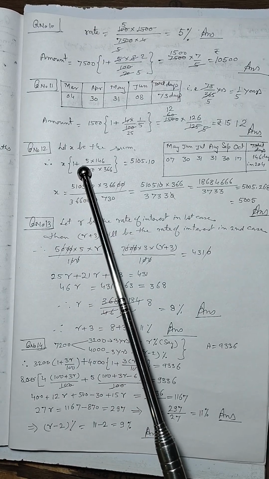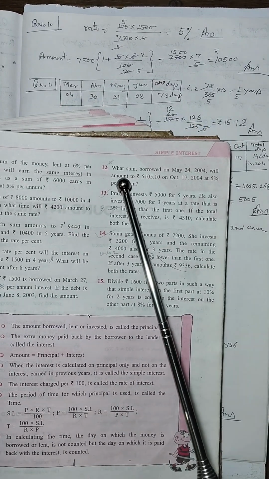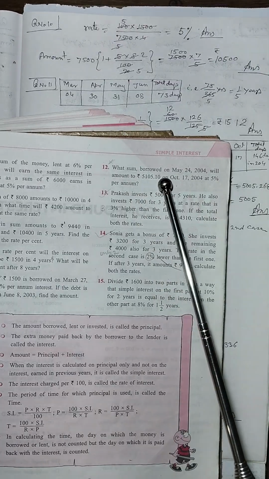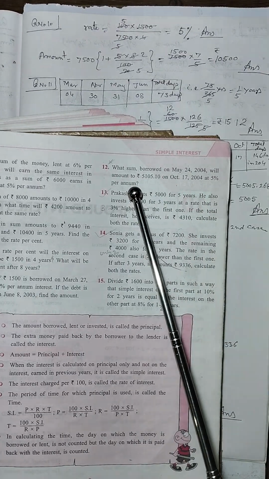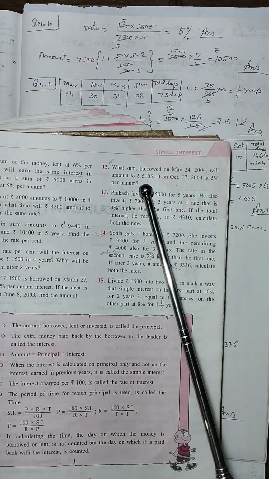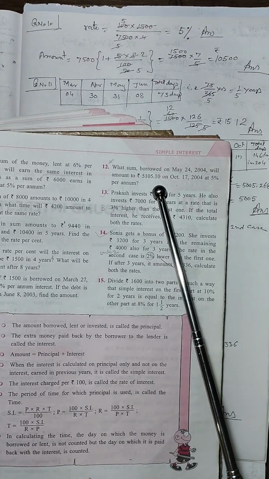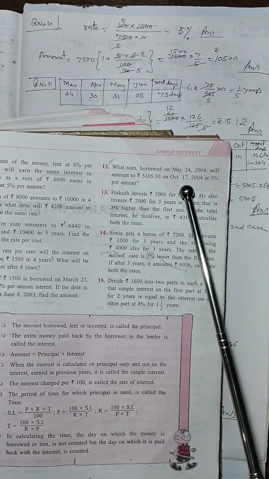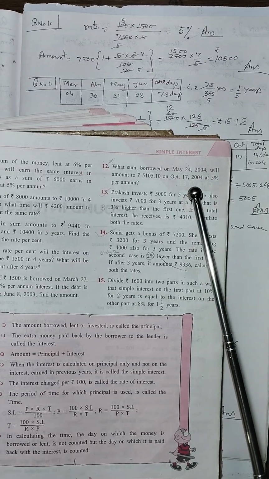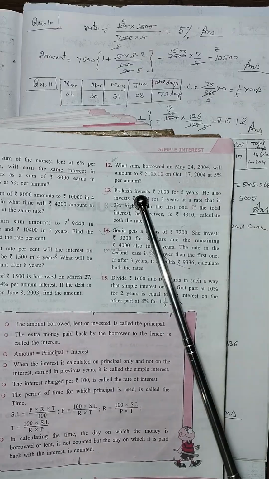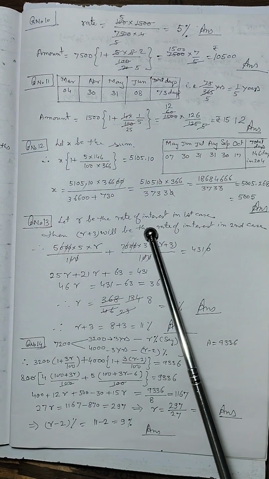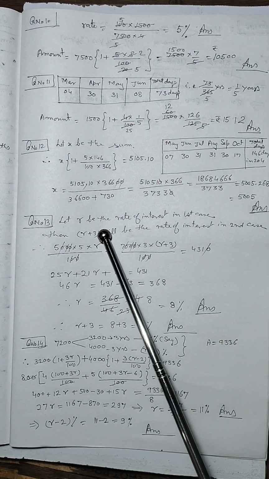Question number 12 states that what sum borrowed on May 24, 2004 will amount to rupees 5,105.10 on October 17, 2004 at 5% per annum. So this year will consist of the 365 days.